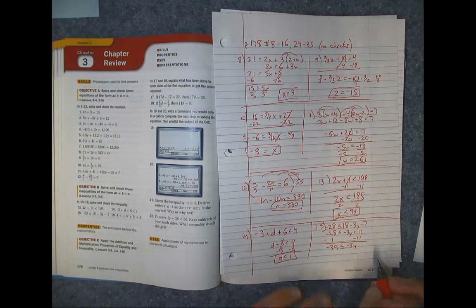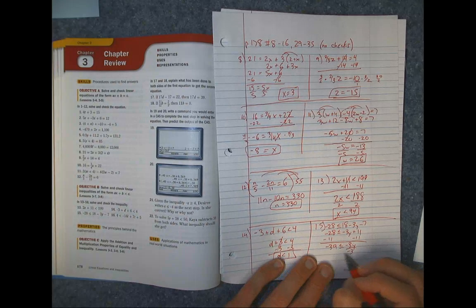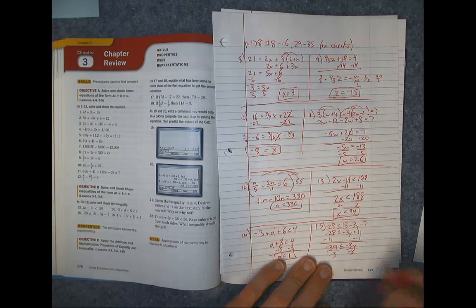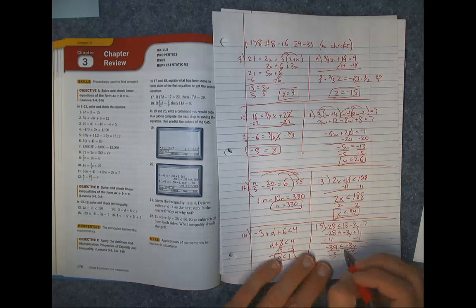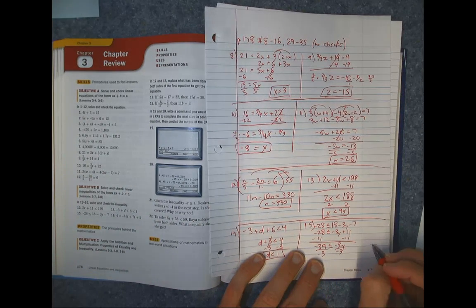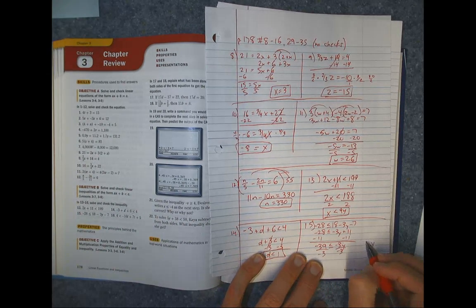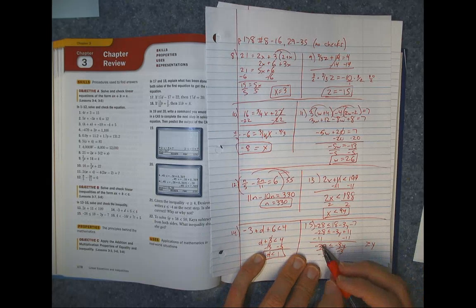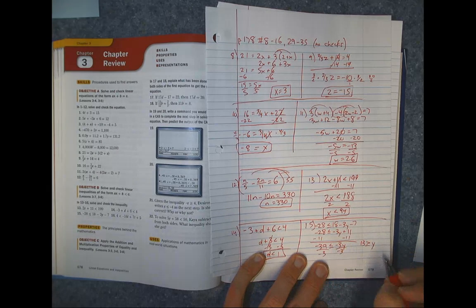And now I need to divide by a negative 3, and that's when my alarms need to start going off in my head. I'm dividing by a negative, so I need to make sure I flip this. I'm going to leave y on the right side. I'm going to flip this the other way, and when I divide this, I get a positive 13. So this is the answer. Y is less than 13.